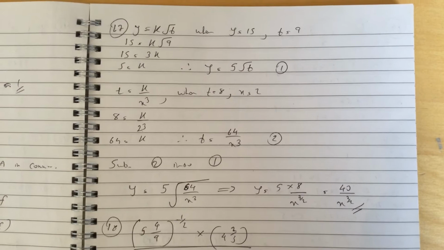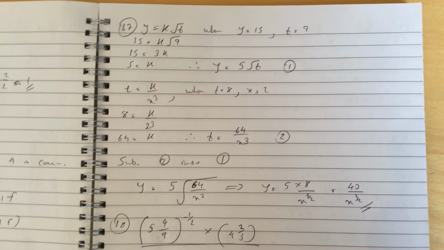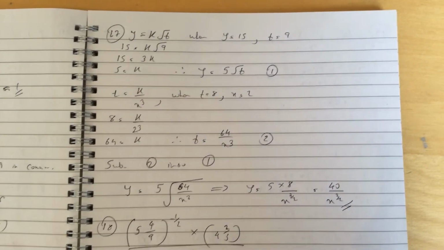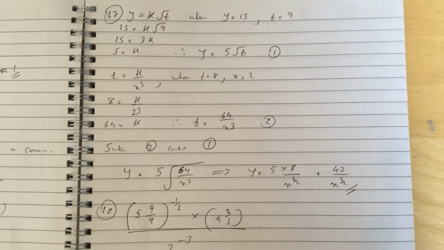T is inversely proportional to x cubed. So that means k over x cubed. And when t equals 8, x is equal to 2. So you work that out, k is equal to 64. So that means t is equal to 64 over x cubed.